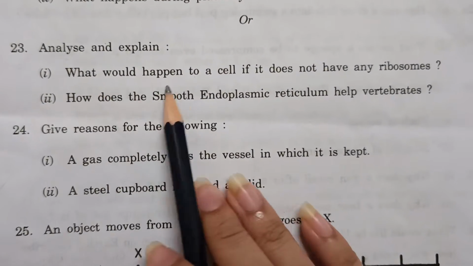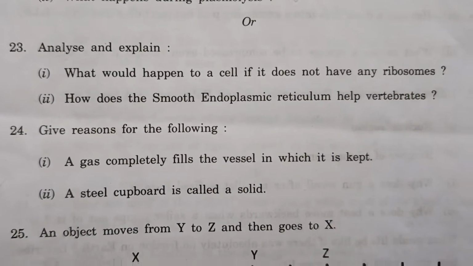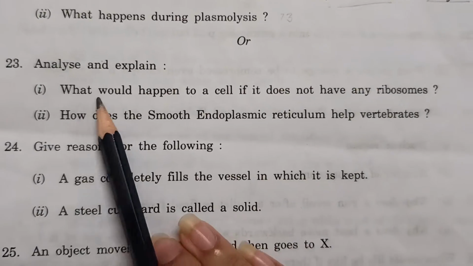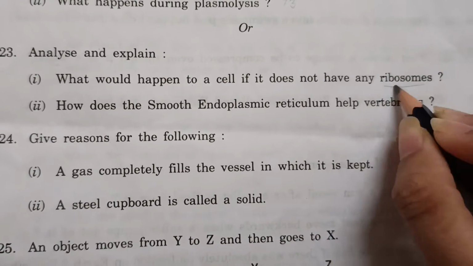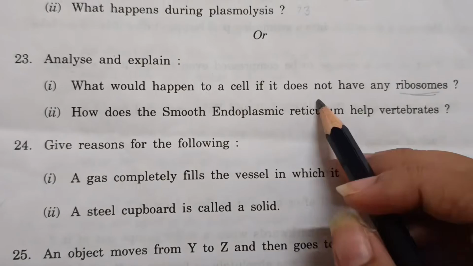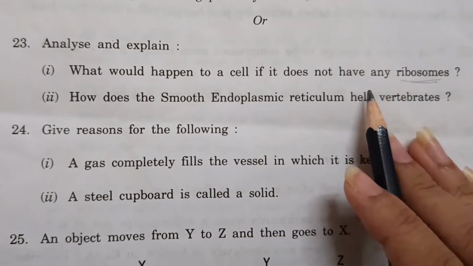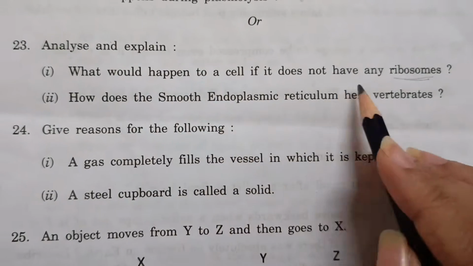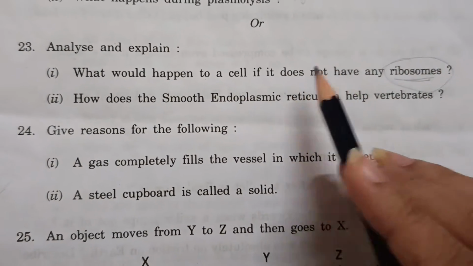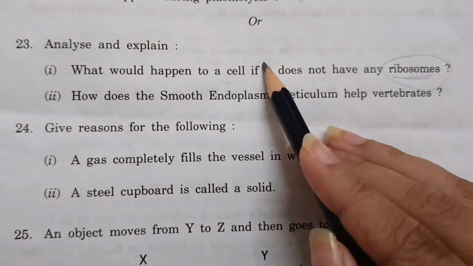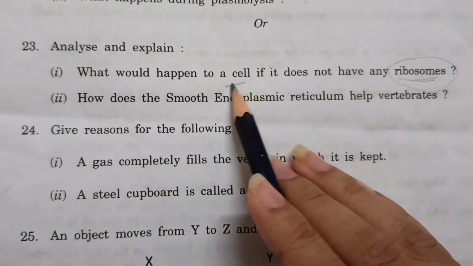1. What would happen to a cell if it does not have any ribosomes? The answer here will be that the function of the ribosome is to synthesize protein and supply it to different regions of the cell. If the cell does not have ribosomes, it won't be able to produce proteins, which will impair the function of the cell.